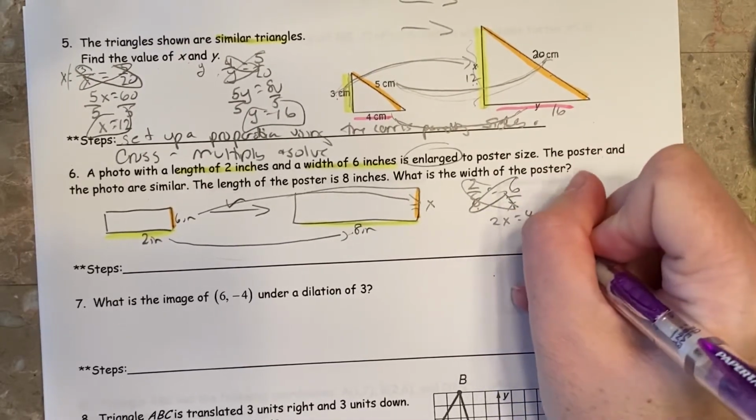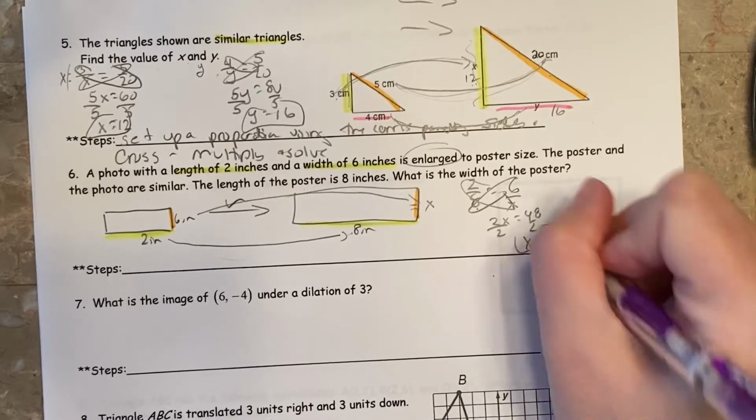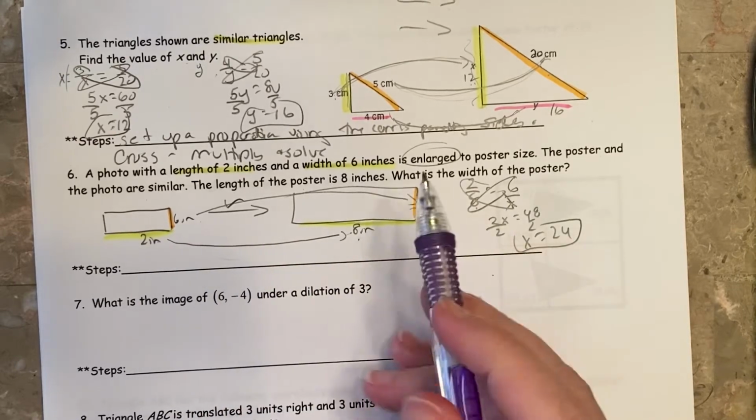Cross multiply. We get 2x equals 48. Divide by 2 and x equals 24. Okay, and that should make sense. 2 times 4 is 8. 6 times 4 is 24.